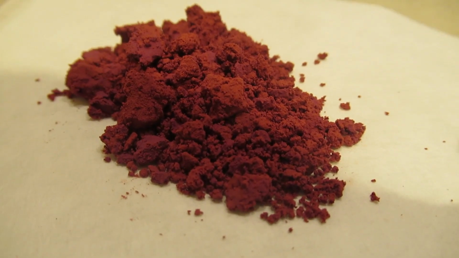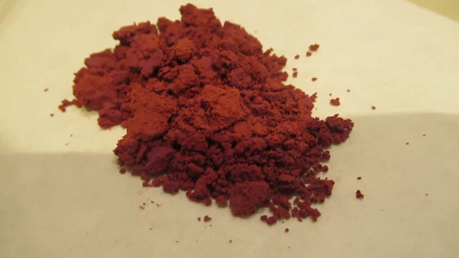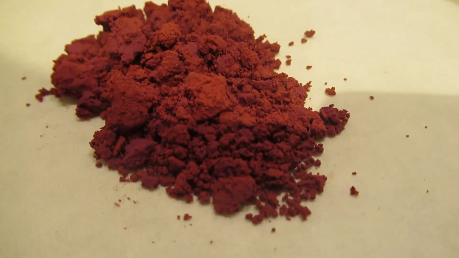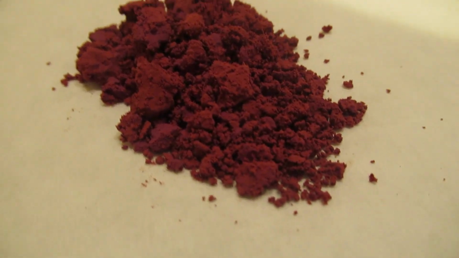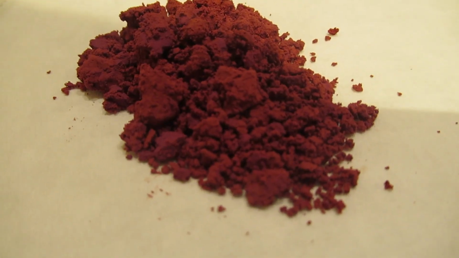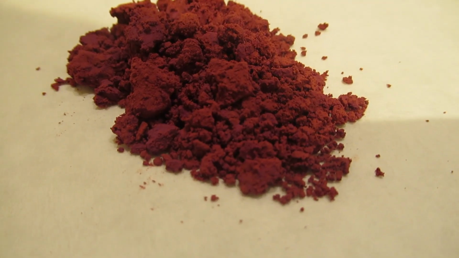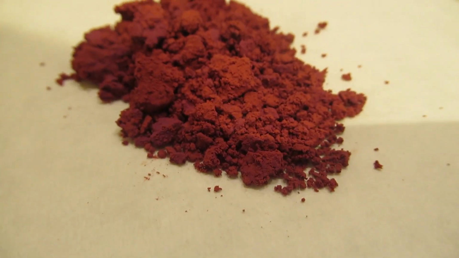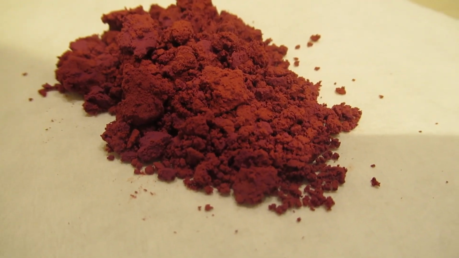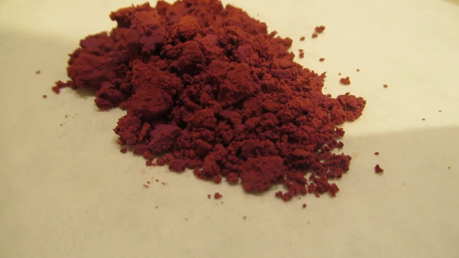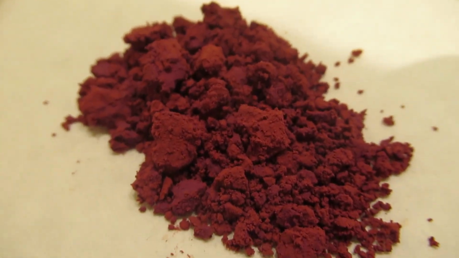So here we are. This is the complex. I will not let it dry fully because cobalt 3 compounds are really carcinogenic, and I don't want this to get airborne for any reason at all. So I will store it as is, or maybe I will destroy it by reducing it with sodium thiosulfate. And yeah, that's how it looks.